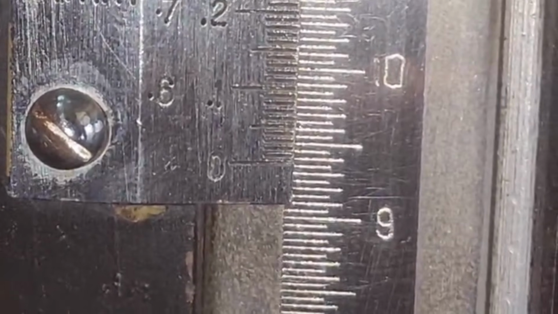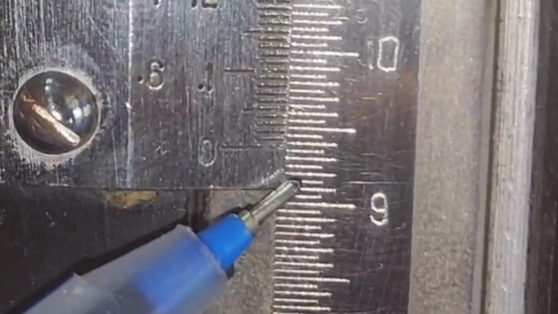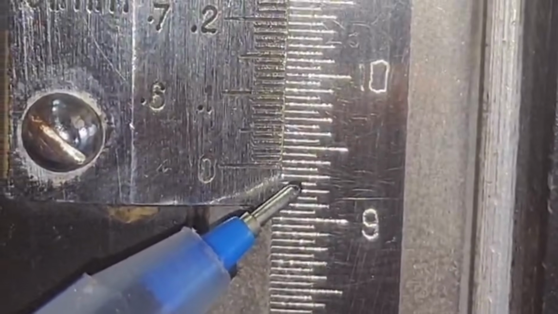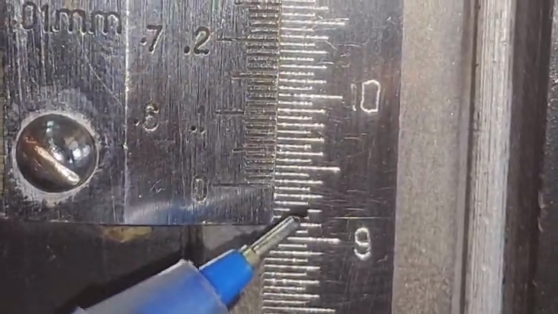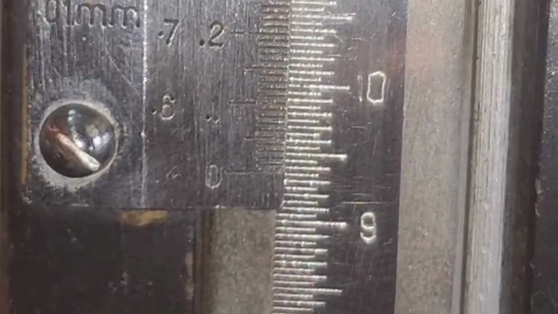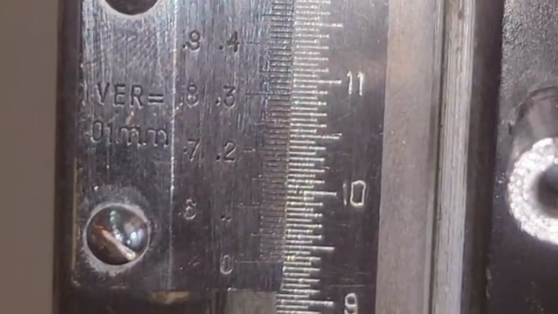Once again, you zoom it. Can you make out? 9.1, 9.2, 9.3. Yeah, 9.35, not 25. 9.35 is MSR. CVD is 10. At 10, CVD is there.